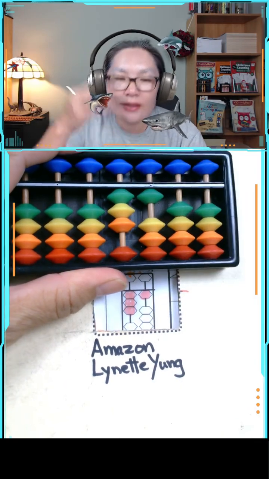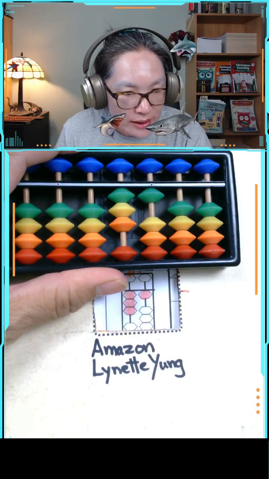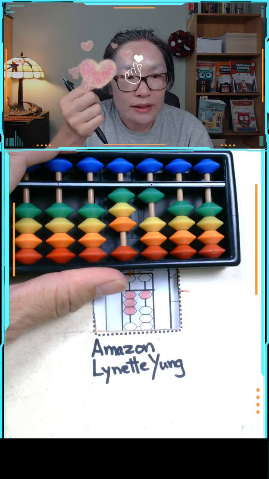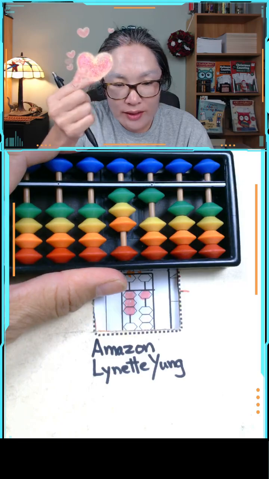Thank you, Dr. Dutch, for the roses. I apologize for not mentioning that. Thank you so much. I do appreciate that. Thank you so much, Dr. Dutch, for 21 roses. I do appreciate it.